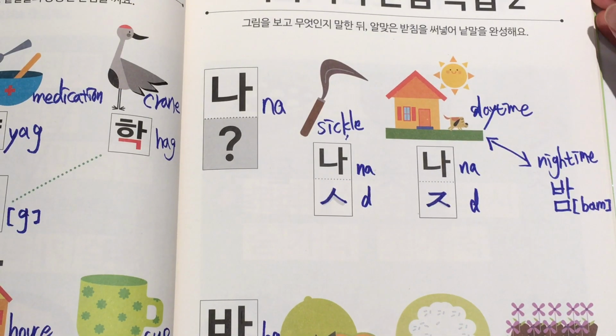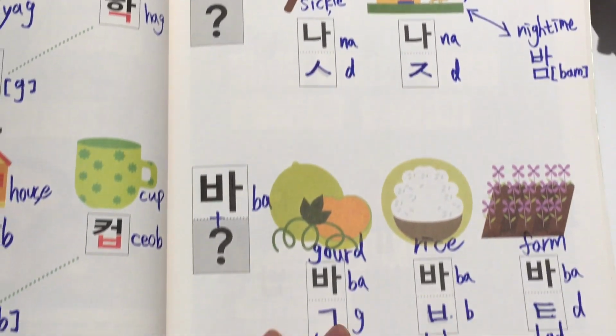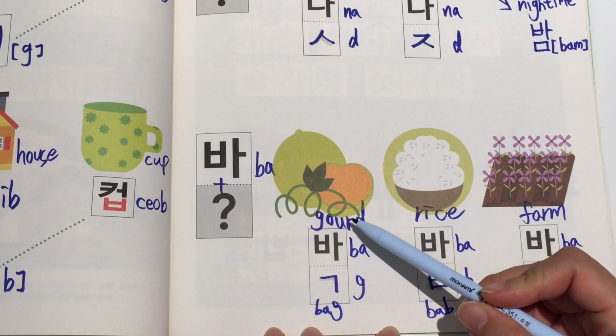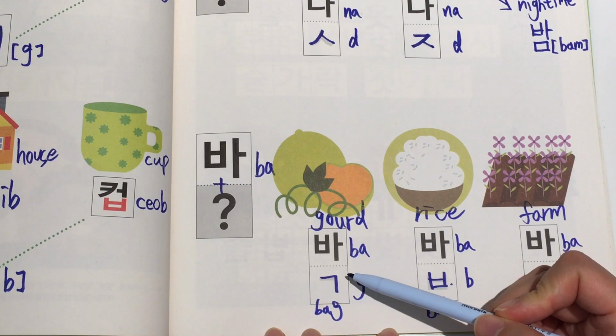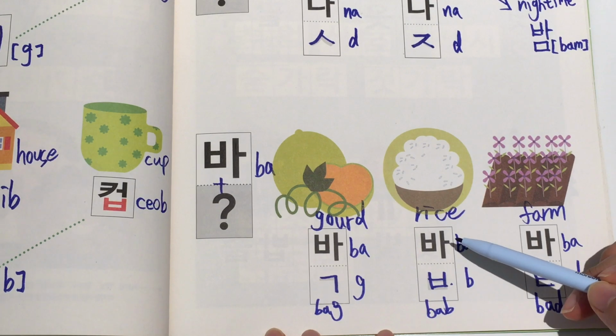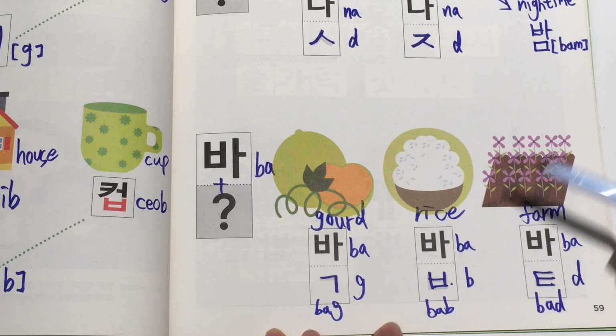Okay. And next, gourd in Korean is 박, 박, and rice in Korean is 밥, 밥, and farm, field in Korean is 밭, 밭.